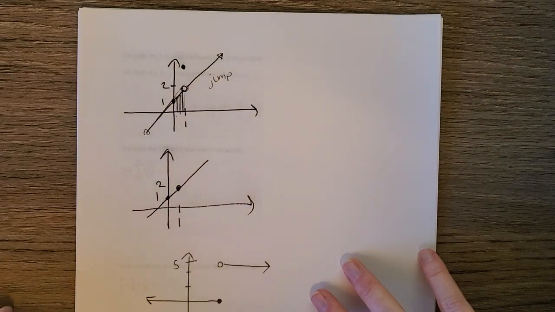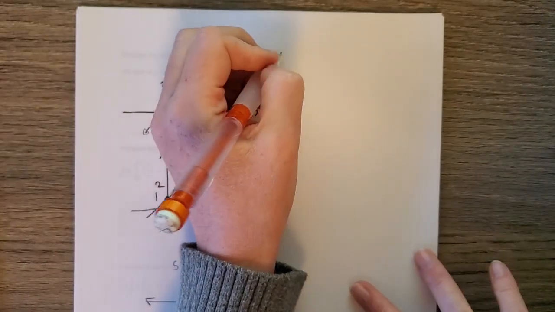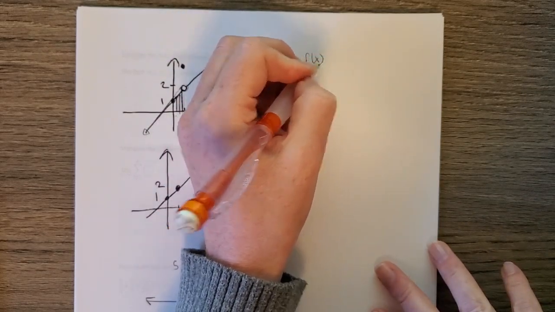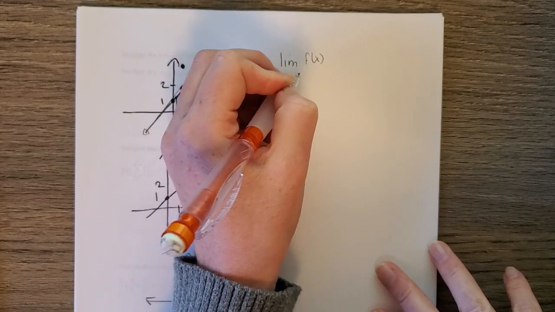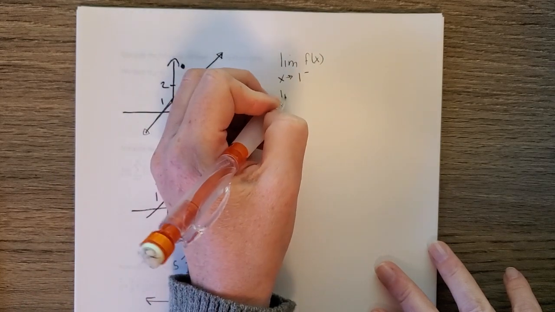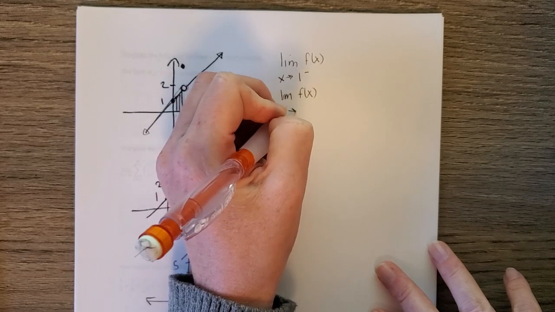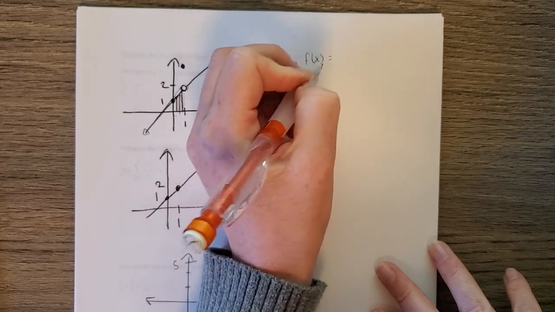But if we think about our limit notation and what it means, we say, well, what is the limit as x approaches 1 from the negative side? And then let's do the same thing. What's the limit as x approaches 1 from the positive side?